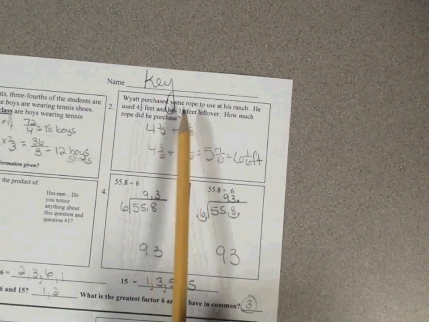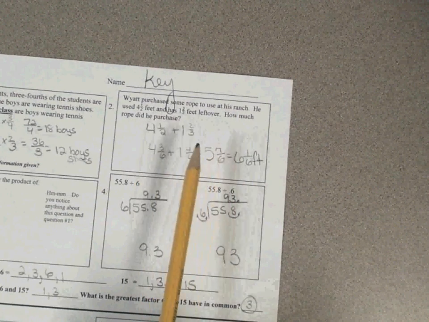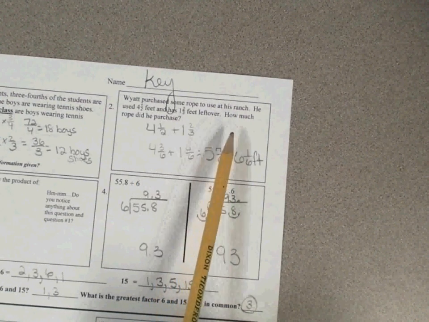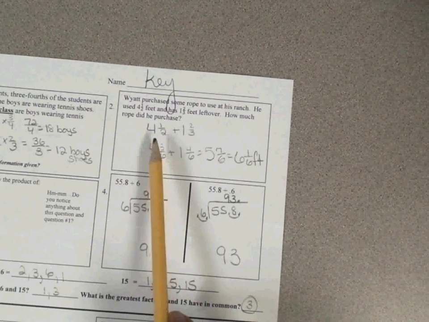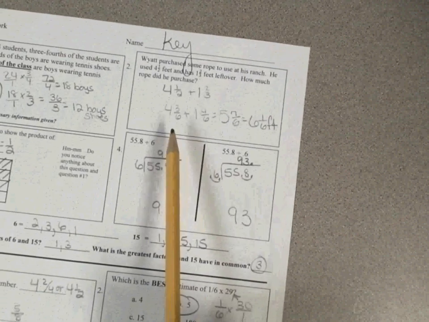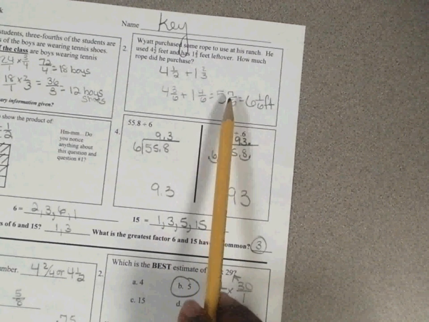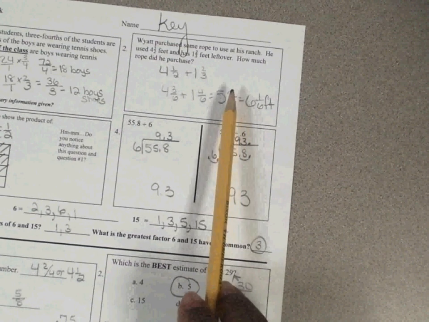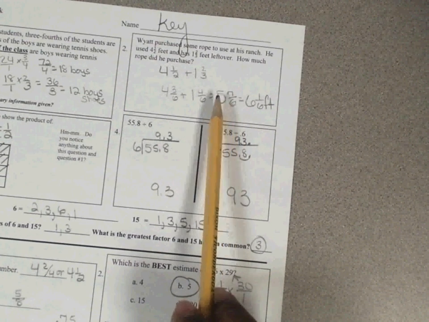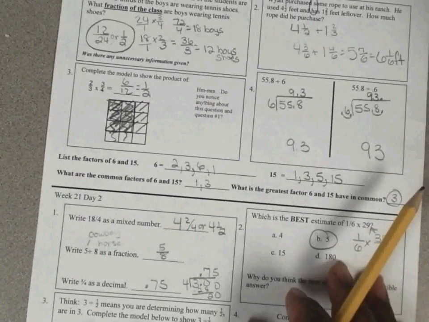Okay? Wyatt purchased some rope for his ranch. He used 4.5 feet and has 1 2/3 feet left over. How much rope did he purchase? So this is adding 4.5 plus 1 2/3. I find a common denominator when I add. That gives me 5 7/6. Because this is an improper fraction, I have to divide. That gives me 1 1/6, which I add to 5, so that's 6 1/6 feet.